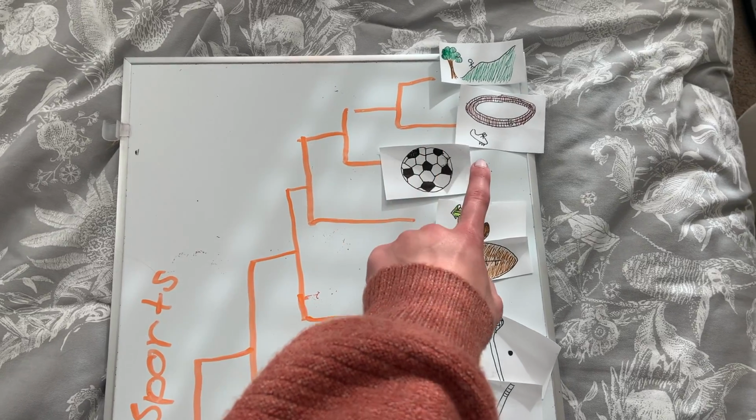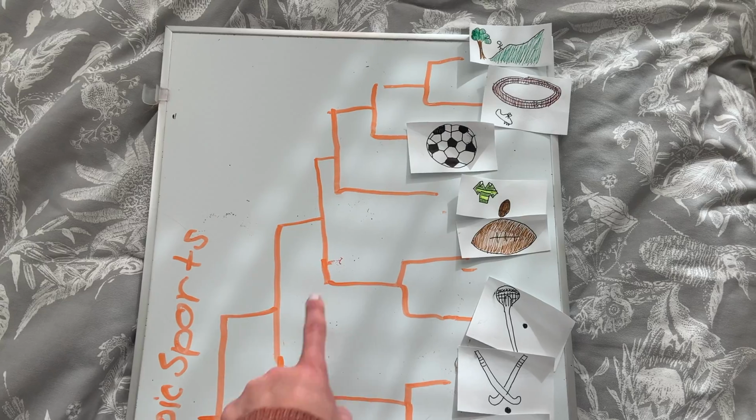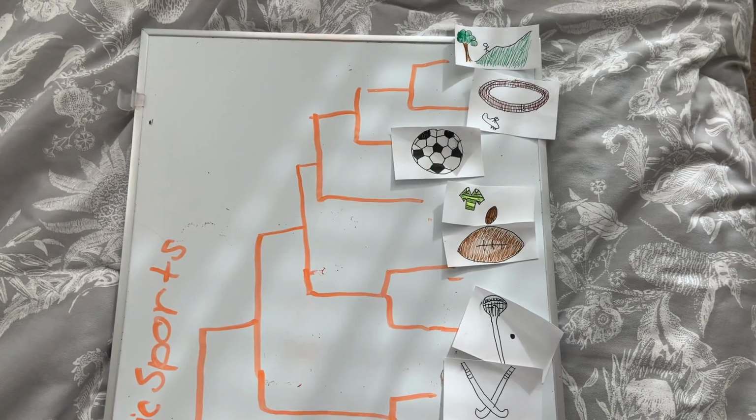Then cross-country and track and field are branched off because they're the only aerobic sport that shares the common ancestor of not playing with a ball.